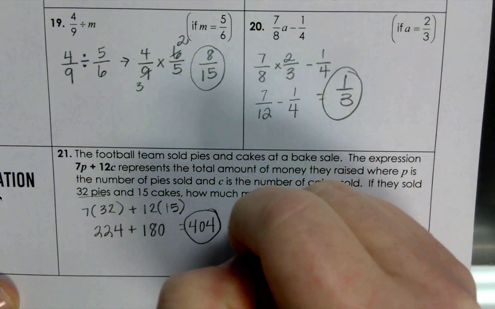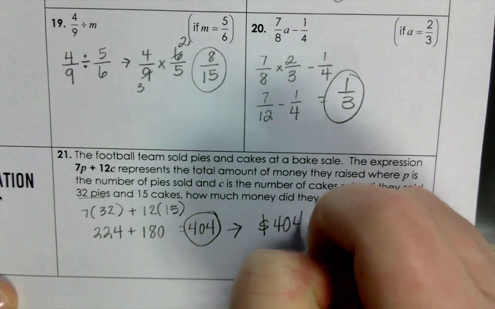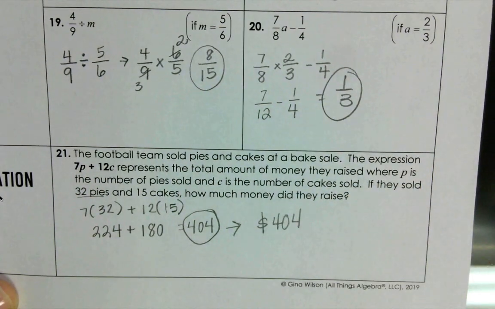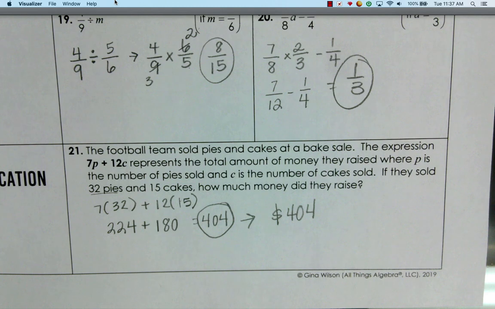Oh my goodness, that was wrong. Don't forget that symbol, like my unit of measurement. Money, money, money. So that's our notes. It's a lot. Oh my goodness, it's been a long time.